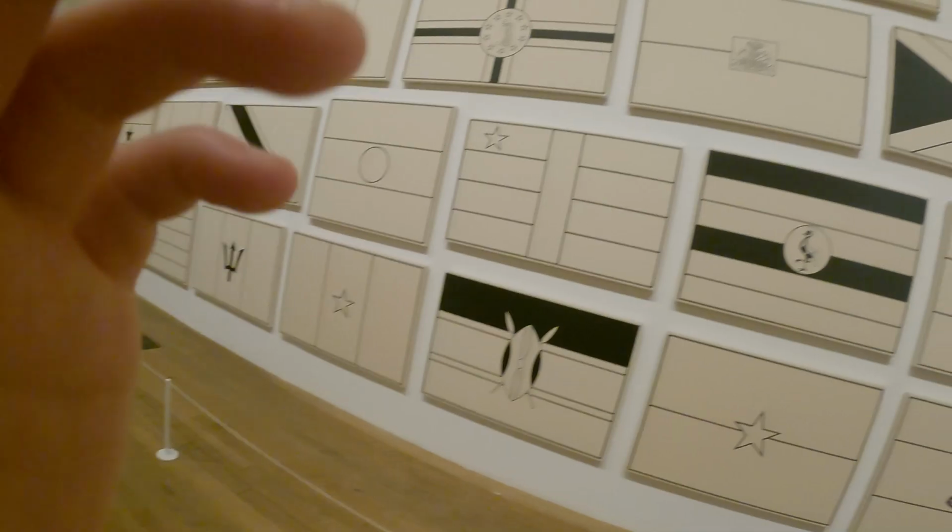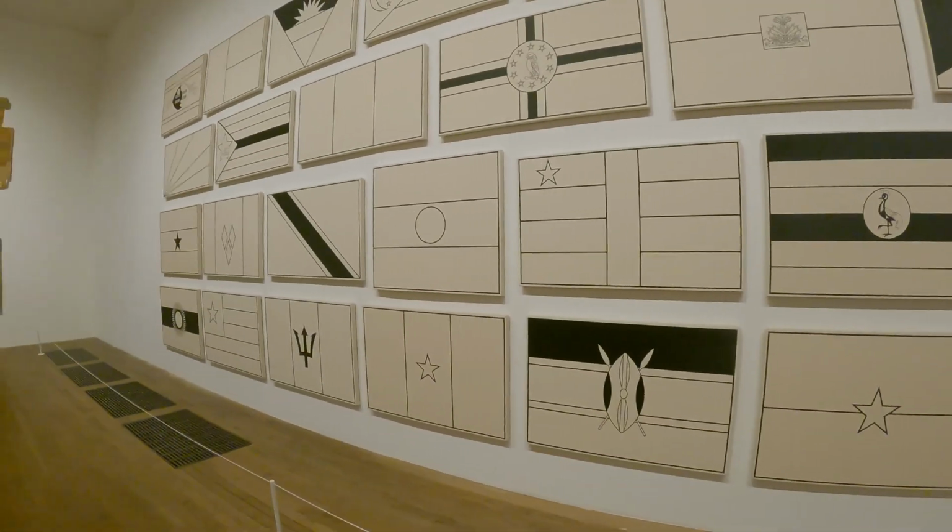Firefighters, look. That's pretty incredible. I've got everything here, I swear. These are flags. Yeah, these are all flags. So you've got the Kenyan flag there, Jamaican flag there. This is really cool. I really recommend coming here.